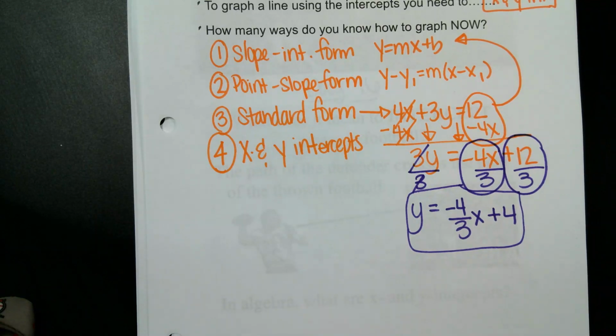Are there any questions before we end these notes? All right, then you guys can actually put those notes away, and then I'm going to pass out the review for the quiz.